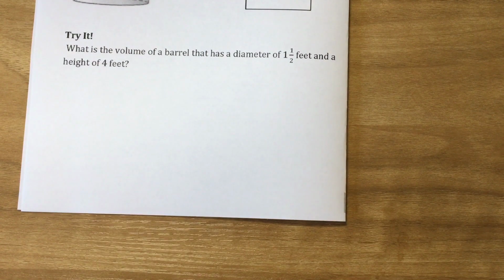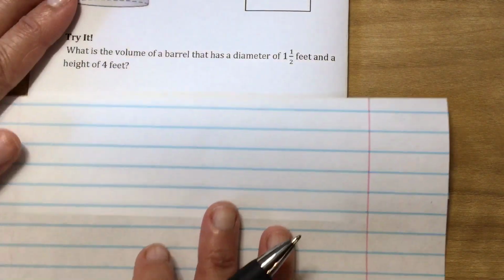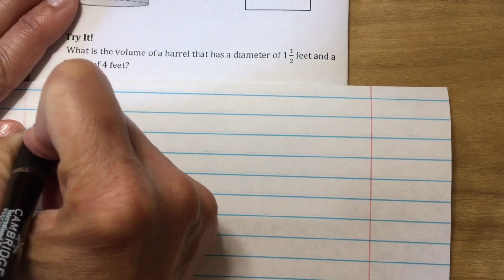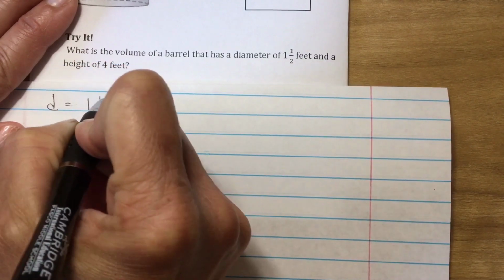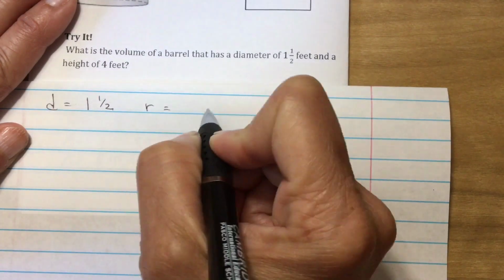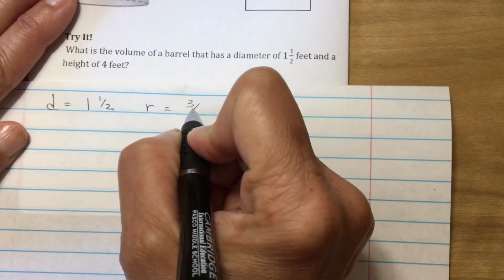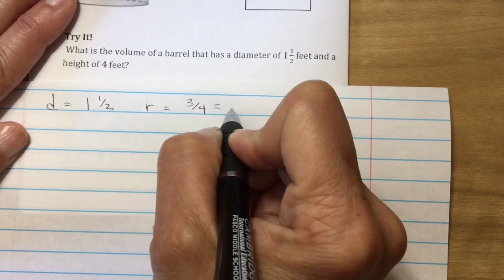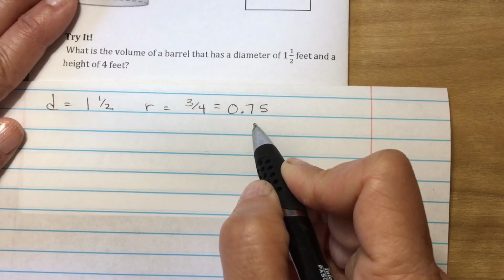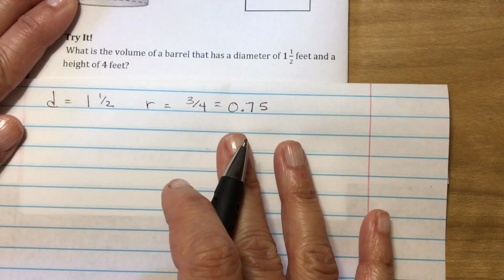Remember, we're using our radius. So we have to half this because we need the radius. So if the diameter is equal to 1.5, our radius is equal to 3/4, which is equal to 0.75. And we're going to use the decimal equivalent here.